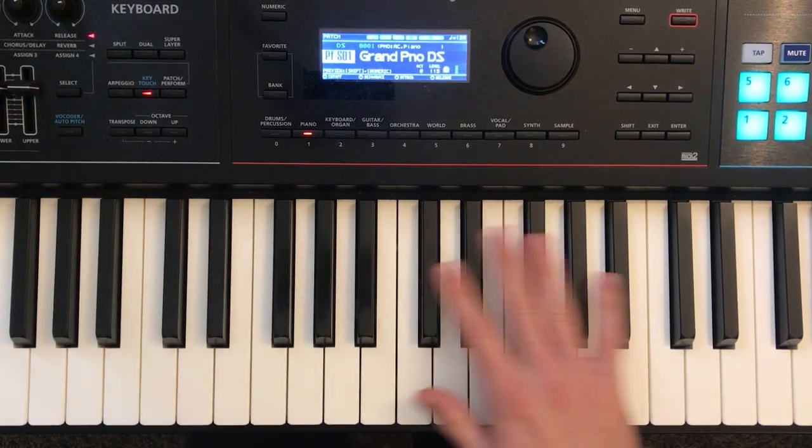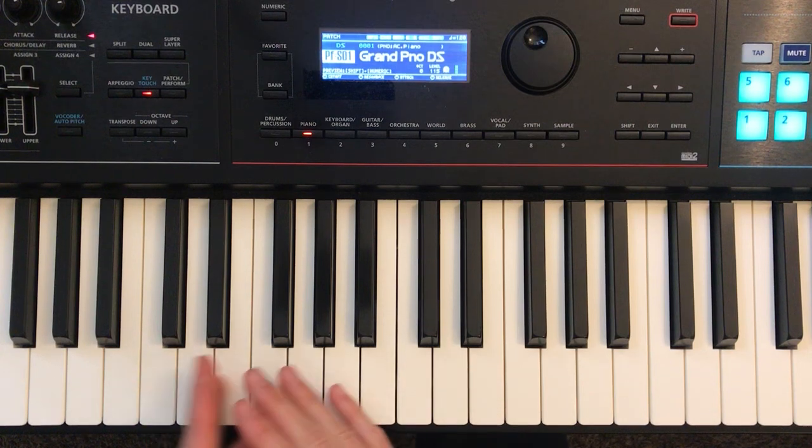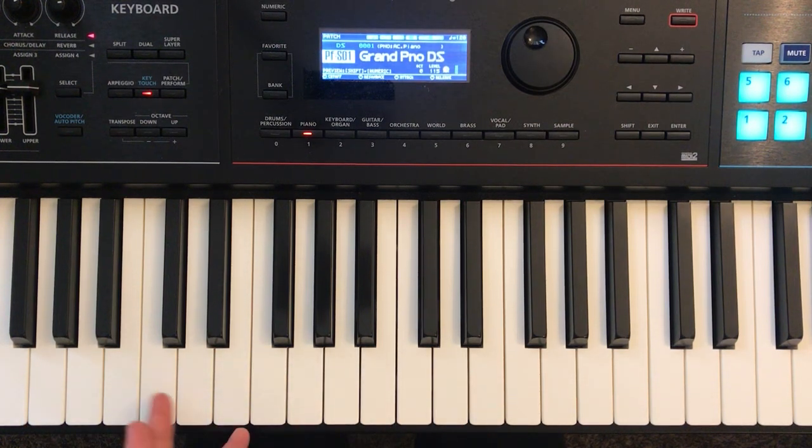Do not worry about the names of the black notes just yet. They are named after the white notes, right? So we know we have things called sharps and flats. We're not going to get into that today. So just for now, I want you to focus on learning C, D, E, F, G, A, B.